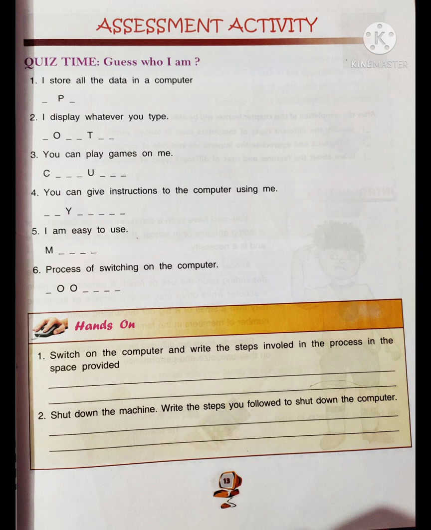Very easy. Fourth one is you can give instructions to the computer using me. And they have given the third letter Y. I'll give you one more hint: by typing, with which device, with which part can you give instructions to the computer?